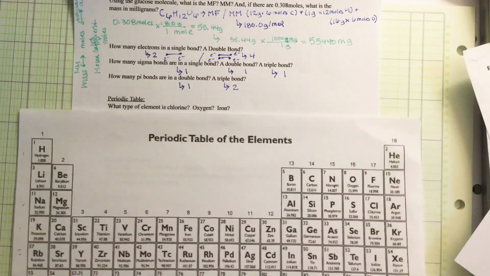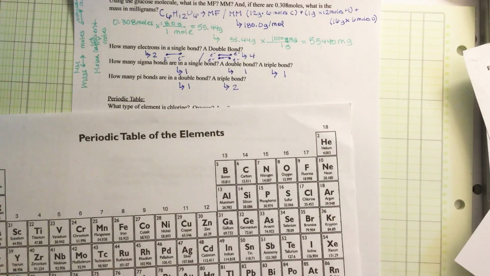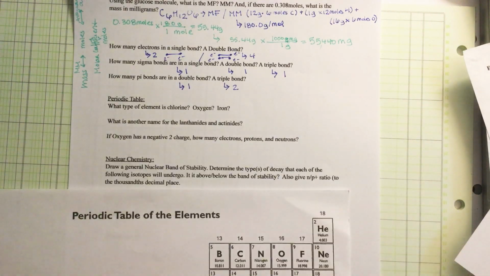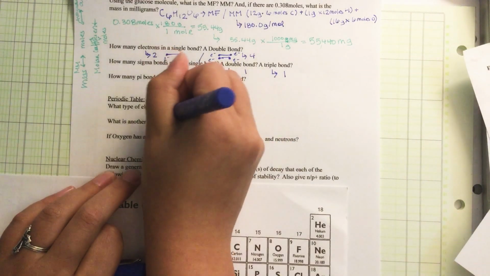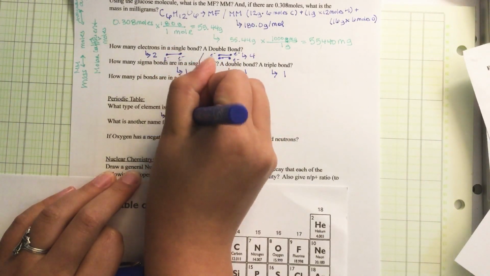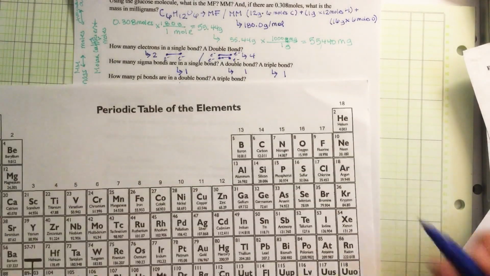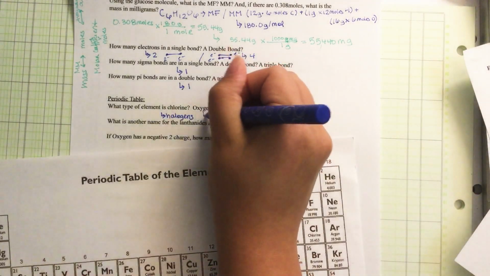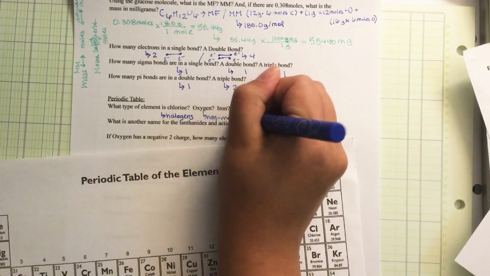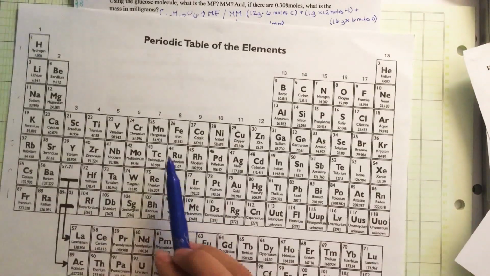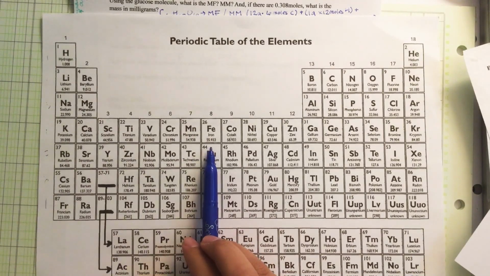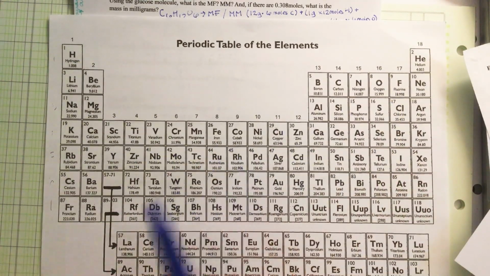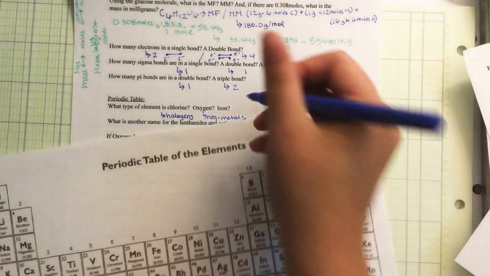What type of element is chlorine? So we see chlorine over here. This is our group 17. We know these are halogens. What about oxygen? Oxygen's right here. This is in our non-metals. And iron's right here. It is a metal because we stop at non-metals about up here, but it's got a special name. It's a transition metal.